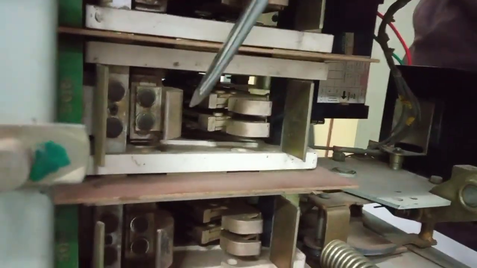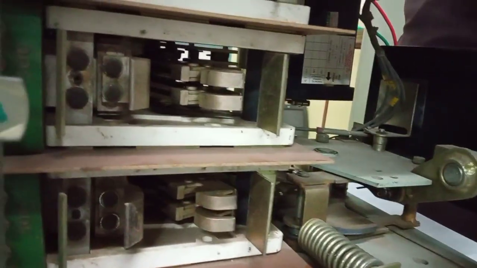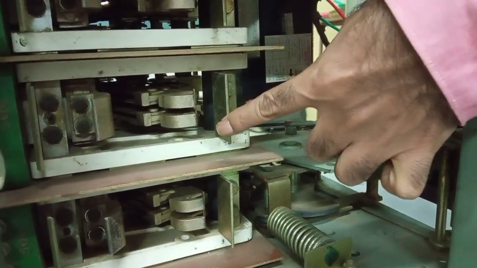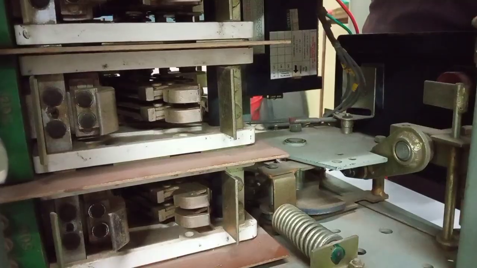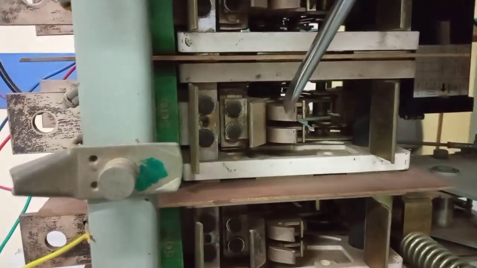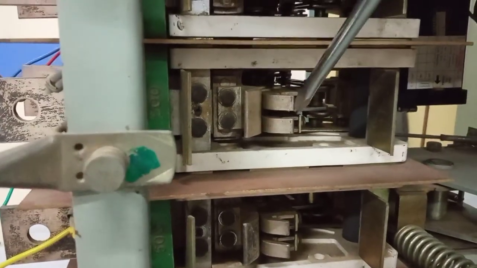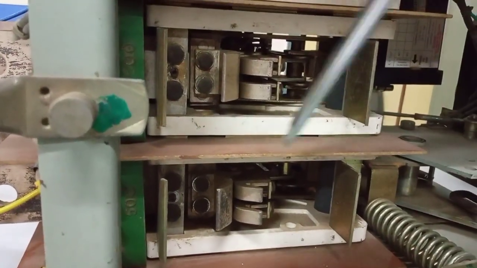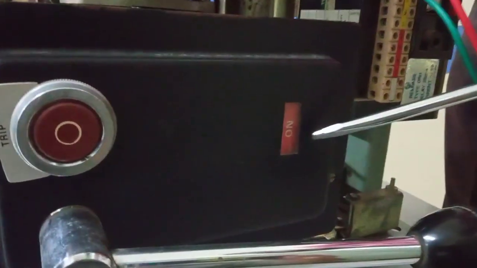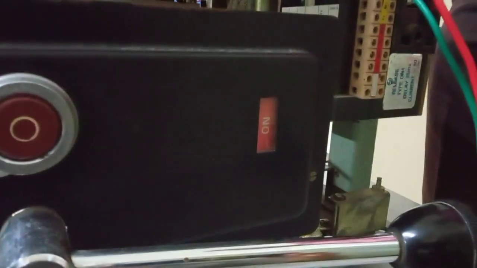Now in order to close the contacts, I will push this handle with one more action, so that the energy stored in the charged spring is utilized to latch the contacts of the air circuit breaker, and the breaker gets closed. Let us see. Now see, here the contacts are in a closed position. The contacts are totally closed. So in this way we have closed the circuit breaker, and on this side you get the indication that the circuit breaker is on. Here right now you can see ON. So the breaker is in an on condition. The breaker is closed right now.